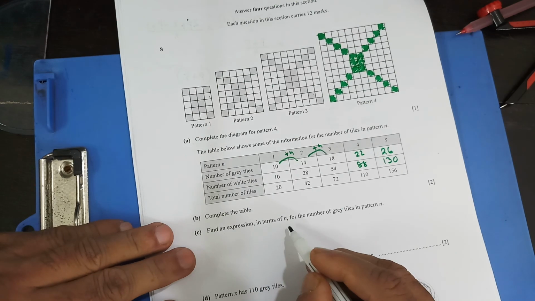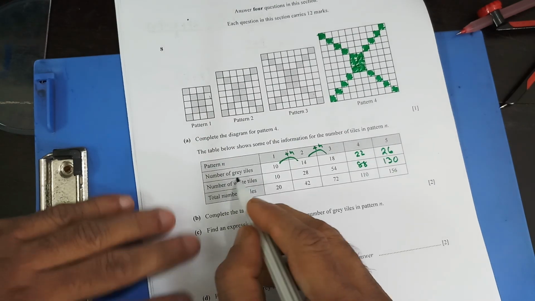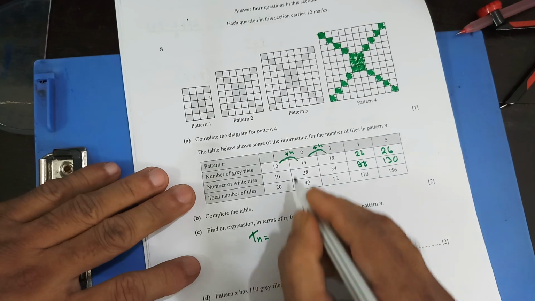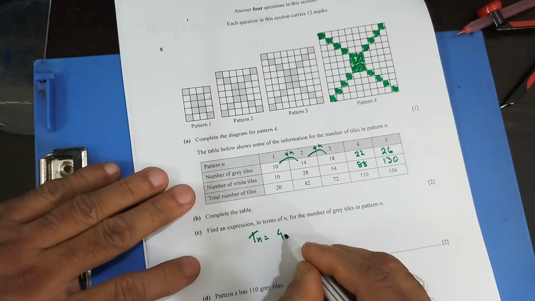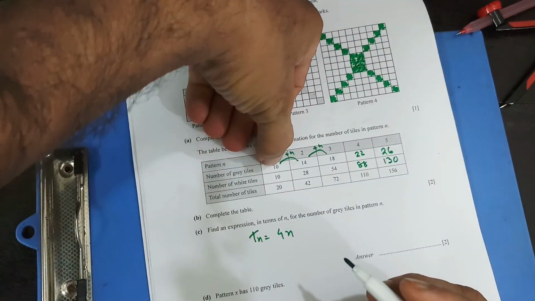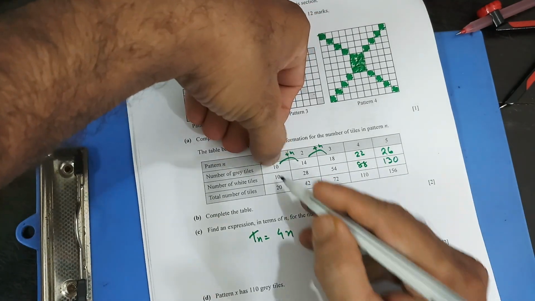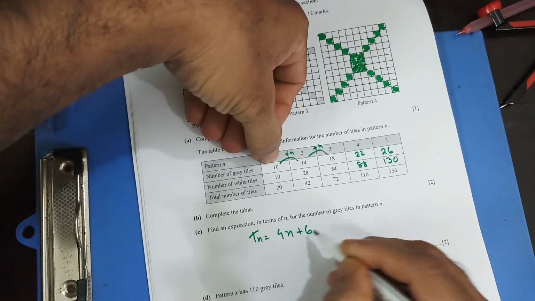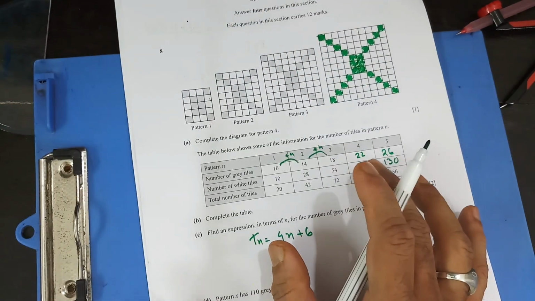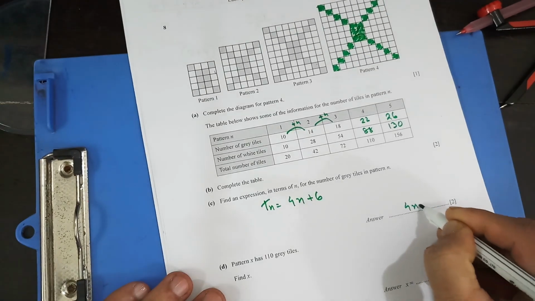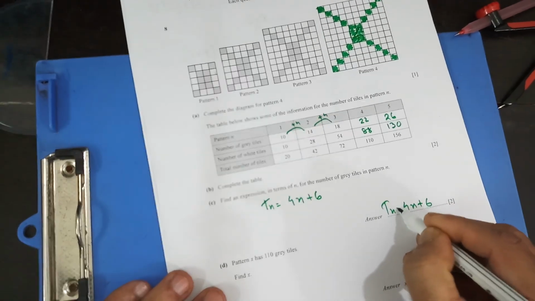And then find an expression in terms of n for the number of gray tiles. This one we did. So number of gray tiles equals 4n, and I need to match this one. So n starts with 1, so 1 times 4 is 4 plus 6. Okay, if you don't understand what I'm doing here, I have some videos on sequences. Please go and check that. It's going to be a breeze to you. You can learn it in no time.